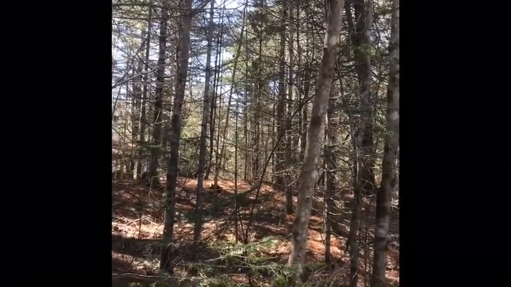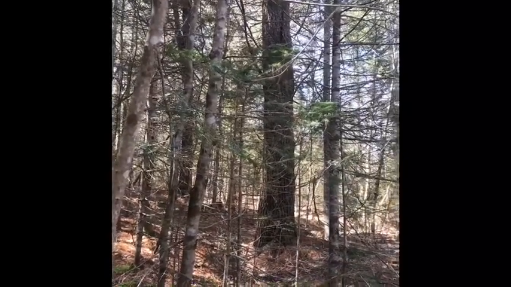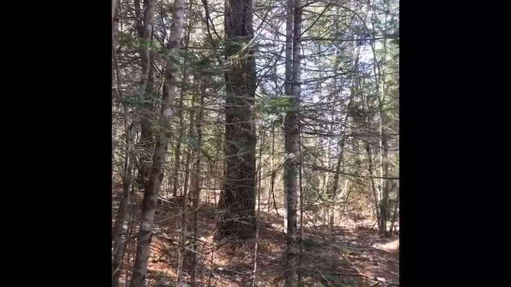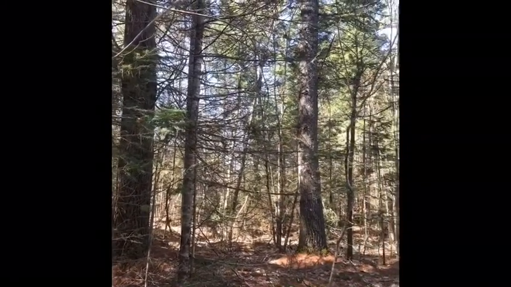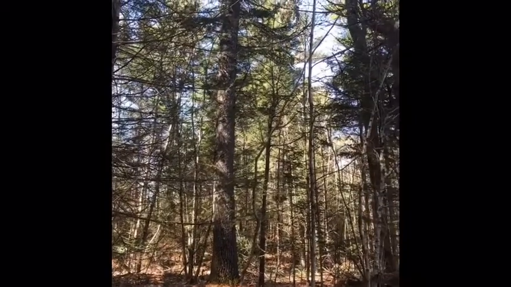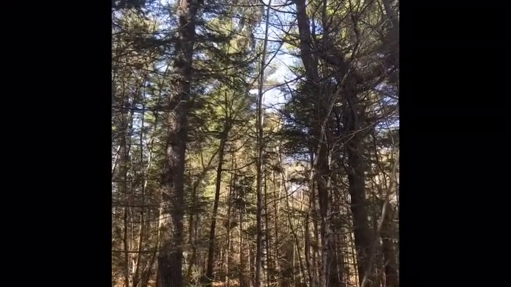Here we are in another demonstration stand. What do you notice here? How many different types of tree species do you see? Do you think these trees are all the same age? This stand of trees is a shelterwood silvicultural system.